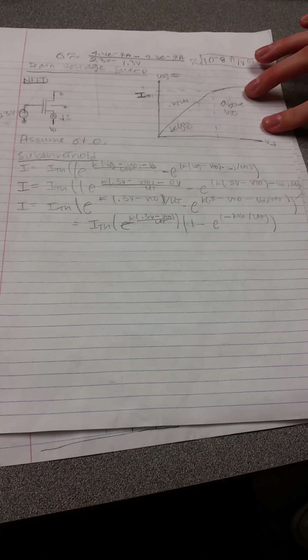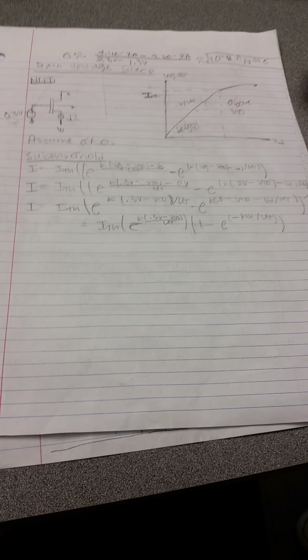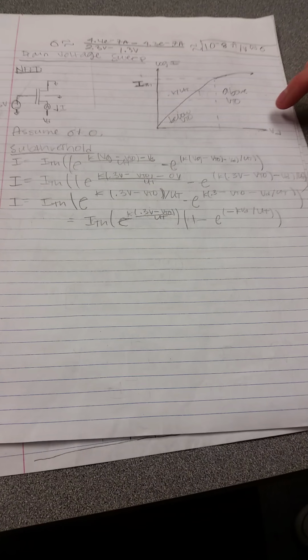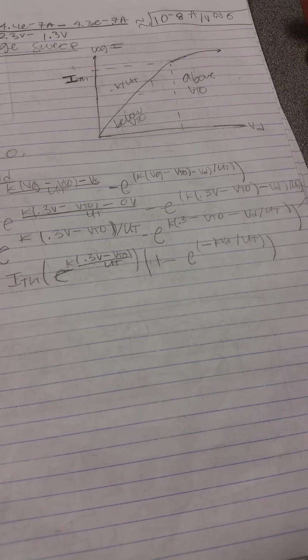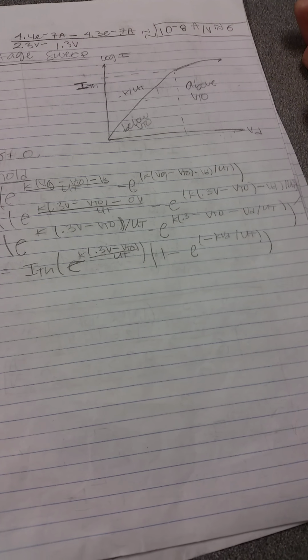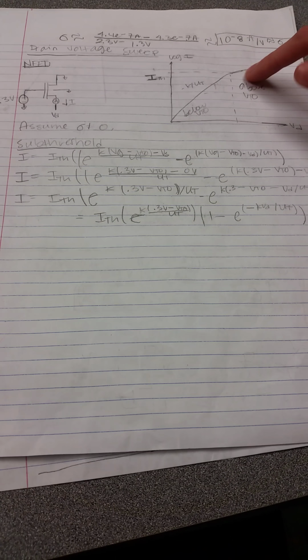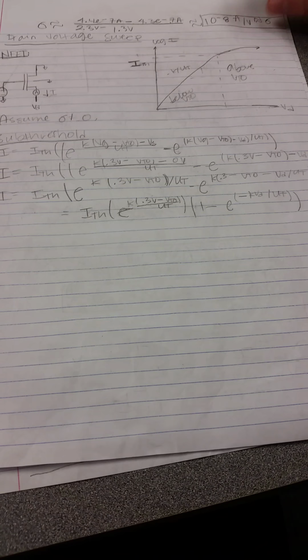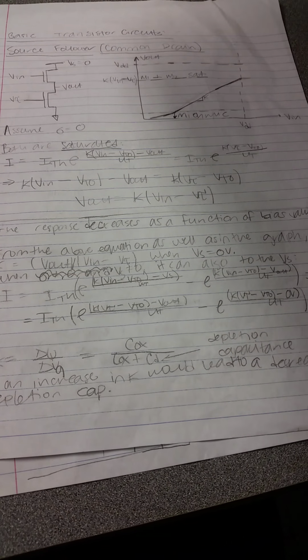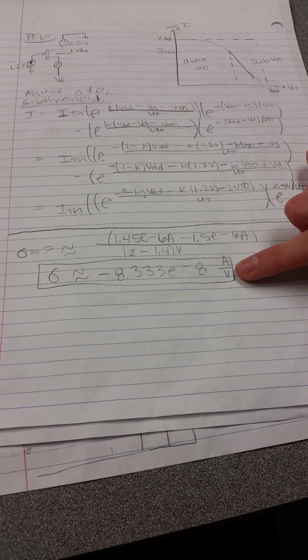And then for the drain voltage sweep, we couldn't assume that sigma was equal to 0, but we were able to plot the drain current versus the drain voltage. And what we found was that sigma was approximately equal to the derivative in this region. And similarly for PFET, we found that sigma was this value.